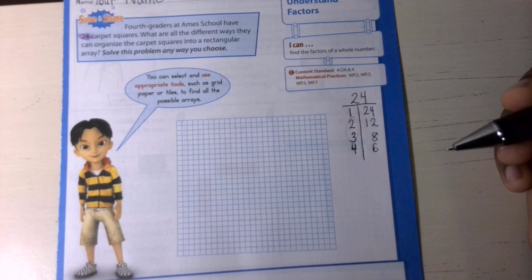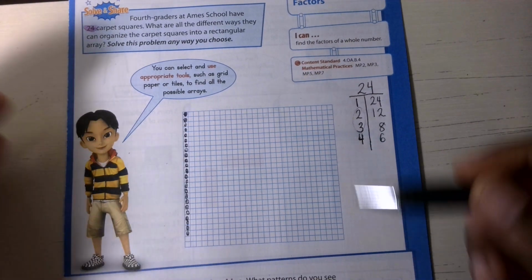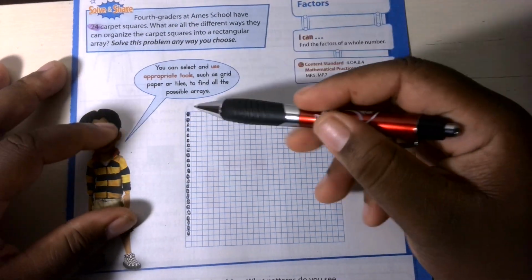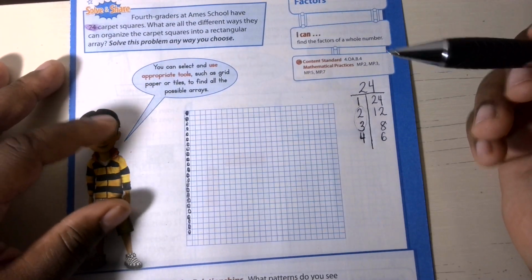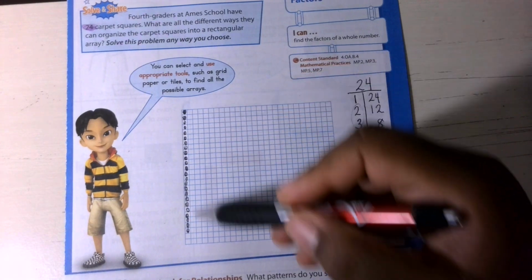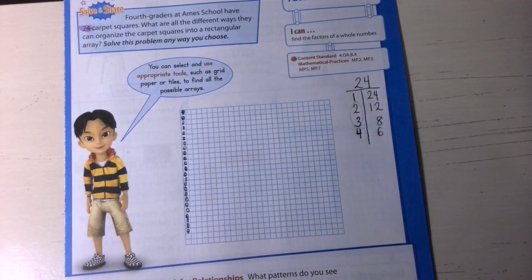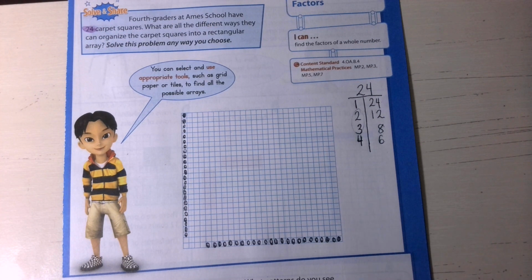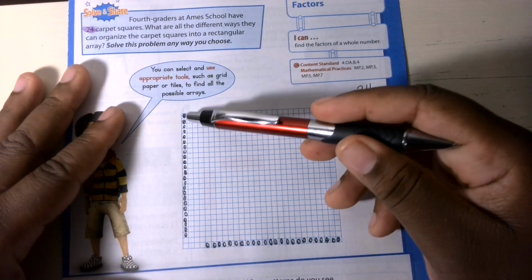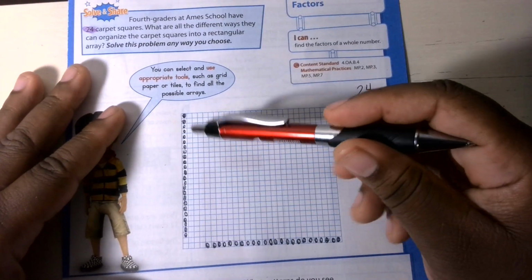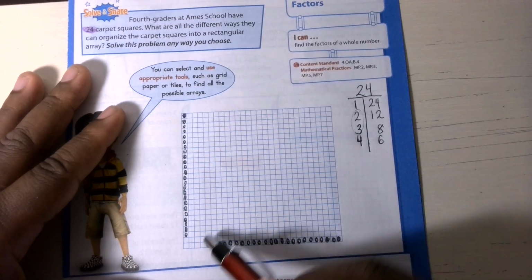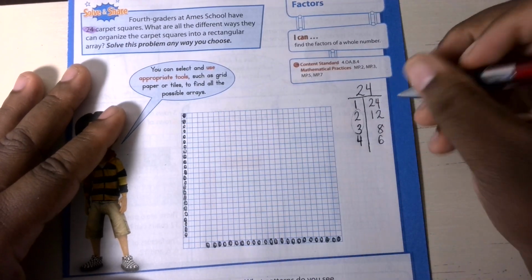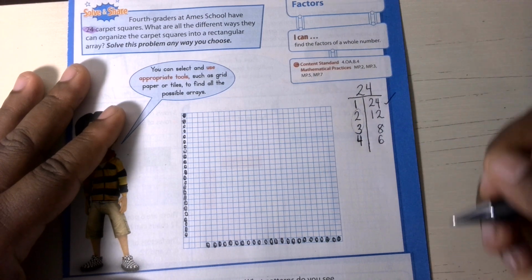I'll show them to you now. The first factorization would be one row or one column of 24. Likewise, I have one column of 24, I could do one row of 24. And so I could arrange those 24 carpet squares in one column of 24 or one row of 24. And that would account for my 1 and 24.